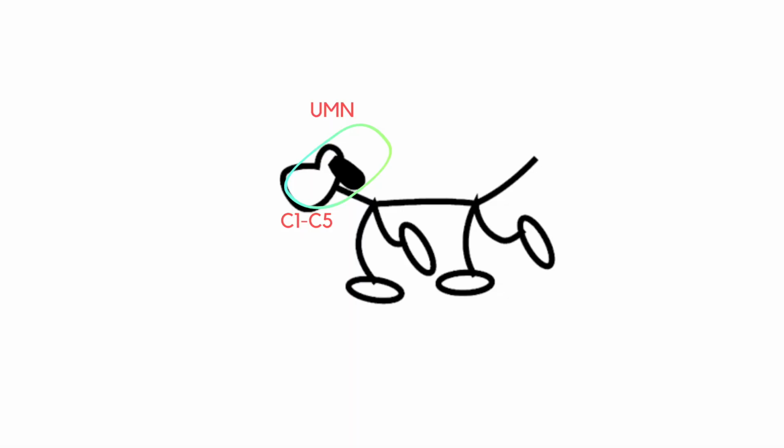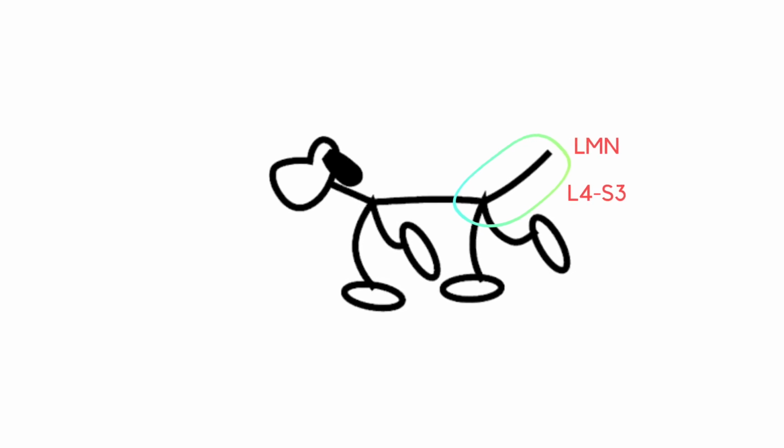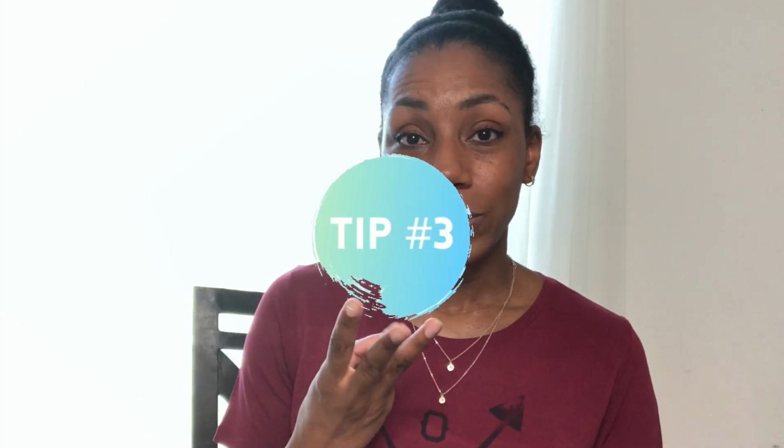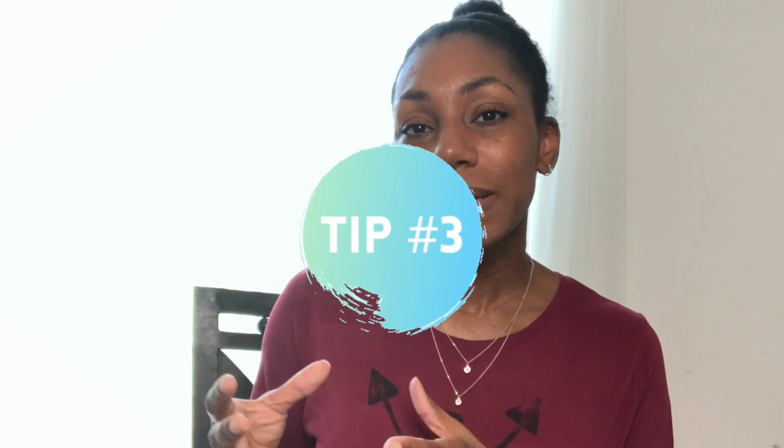The second thing that I do, I label upper motor neuron up by C1 to C5, lower motor neuron by C6 to T2, upper motor neuron by T3 to L3, and then lower motor neuron by L4 to S3. There are different ways to do this, and you'll probably learn a different way in clinics from a faculty member or resident or intern, but for the sake of this test and from me to you, this is what has helped me tremendously.